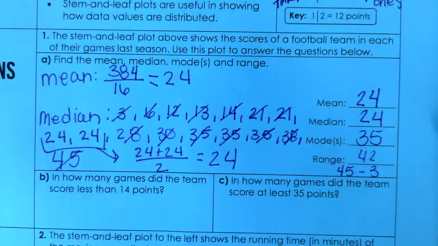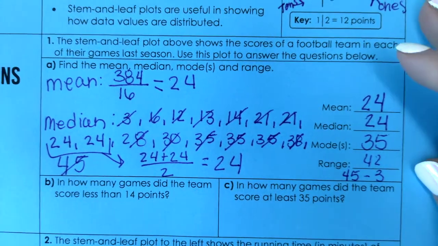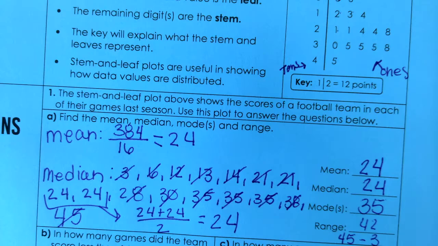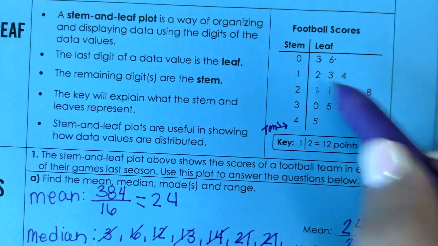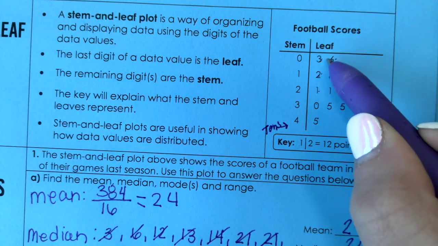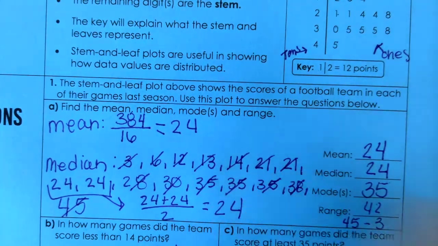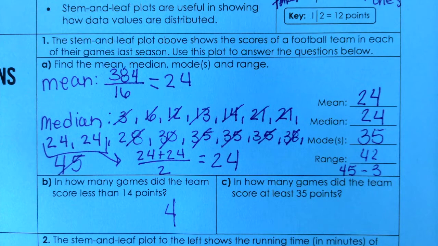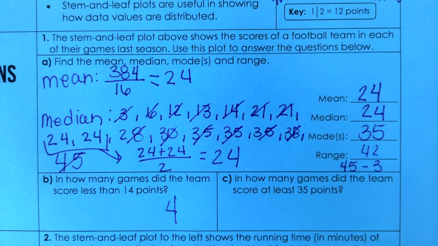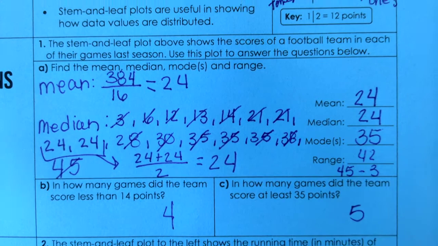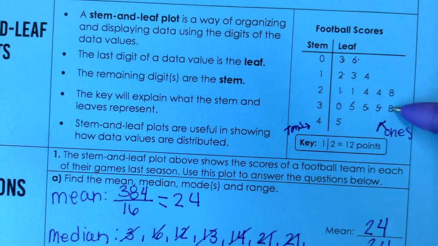Okay, perfect. Now what it's asking me, in how many games did the team score less than 14 points? So we want to know less than 14. 4, because I have 13, 12, 6, and 3. That would give me 4. And how many games did the team score at least 35 points? So that means they can score 35 points, but they need to score 35 or more. 5. Because it would have been 35 3 times, 1, 2, 3, 38, and 45.